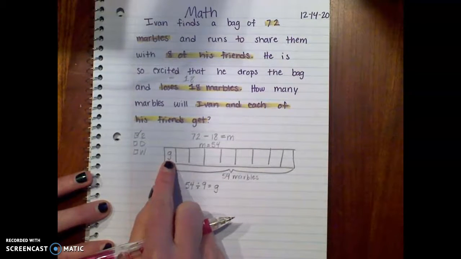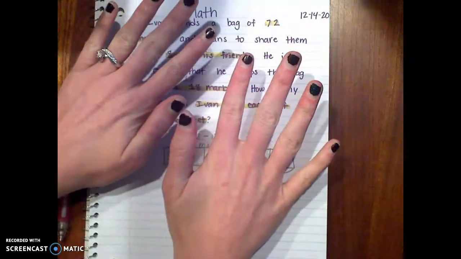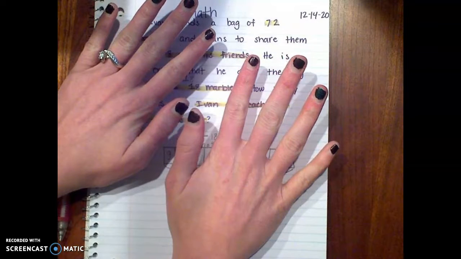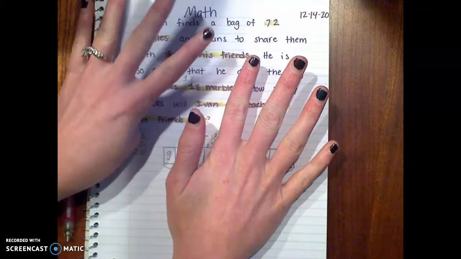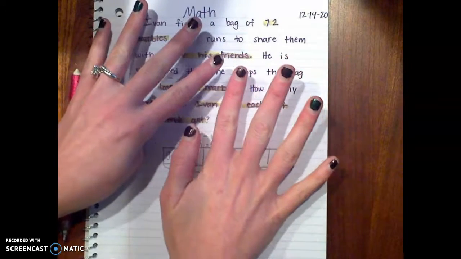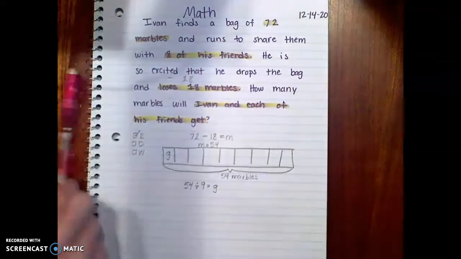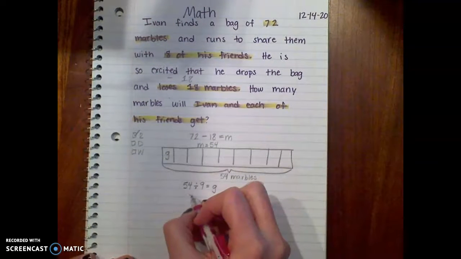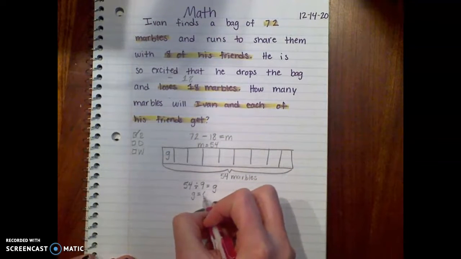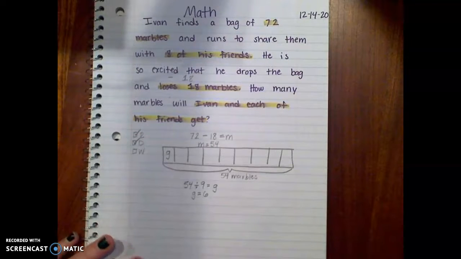Now, 54. Okay, can this work? I need to have 5 10s and 4 1s. Okay, which finger did I just tuck away? I have 5 10s and 4 1s. 1, 2, 3, 4, 5. Oh, I tucked my 6th finger away, which tells me G is equal to 6. All right, I did my drawing. It's time to do my writing.